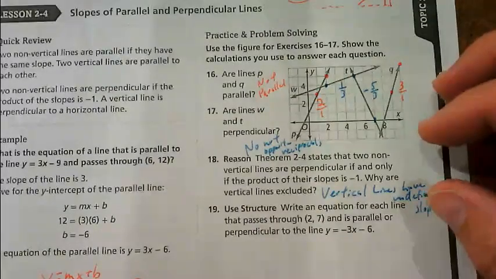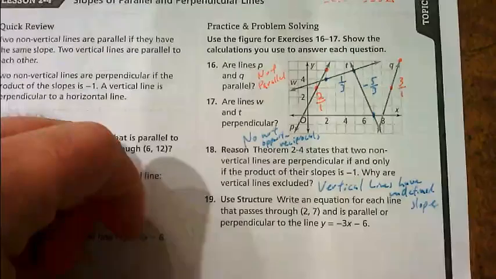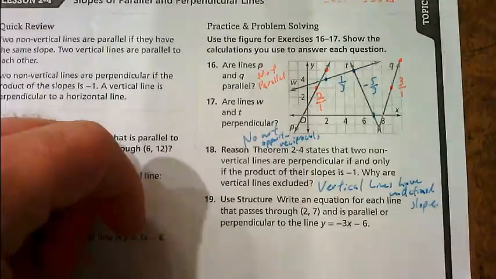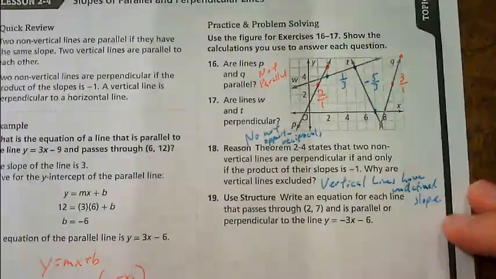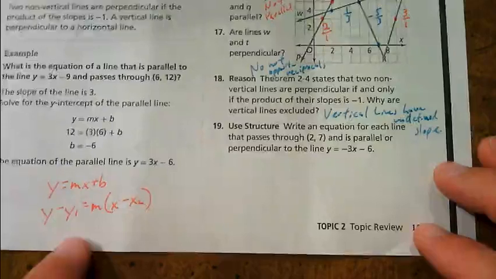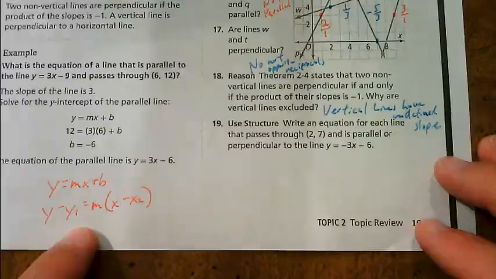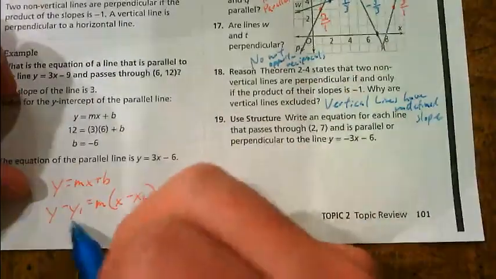Now, on number 19, it says, in structure, write an equation for each line that passes through the point and is parallel or perpendicular to the line. Again, point-slope form, what I wrote out over here, that's what I recommend doing. You just have to plug in for those 3 values.